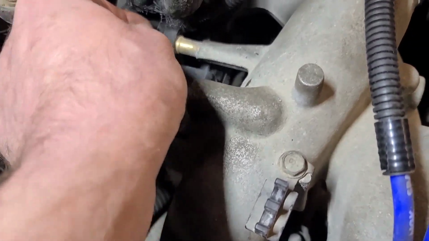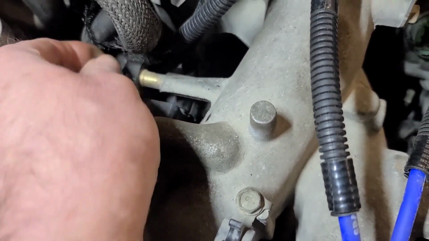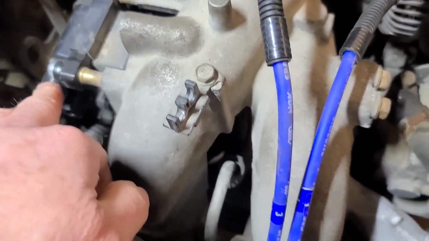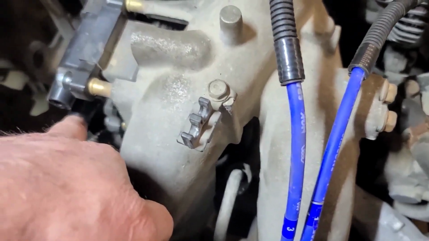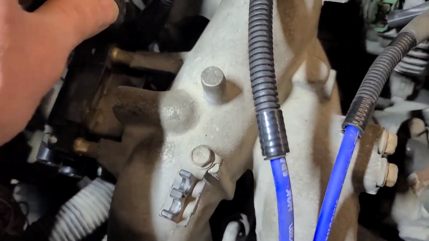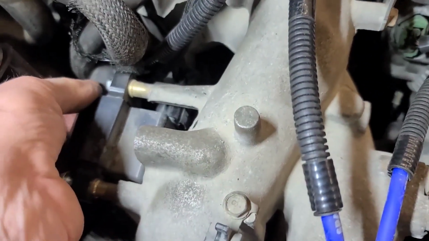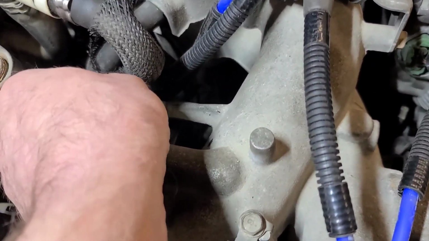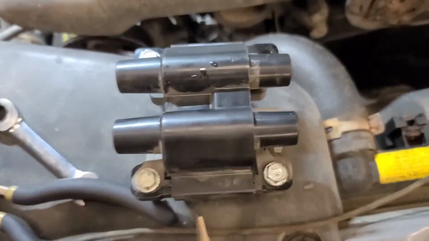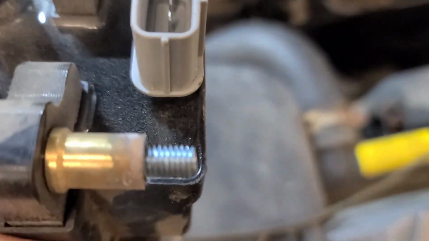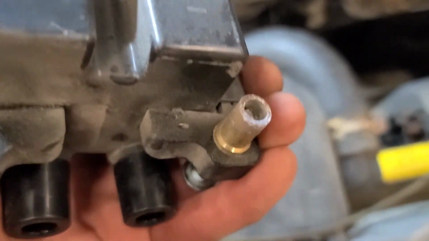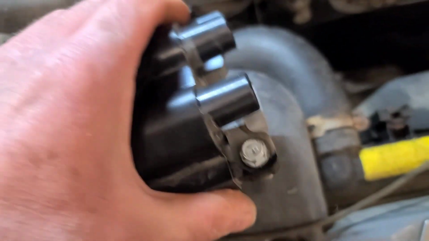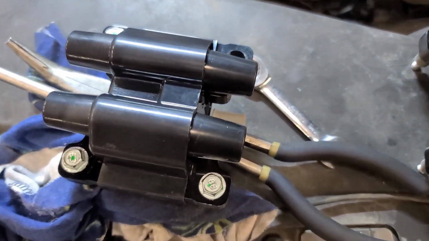So there are 3 fasteners on this coil. Take note of where the spark plugs go. Number 1 is this one, 1 and 3, and the other side is 2, 4. So 1 and 2 are companion cylinders. Trying to get the bolts out. There's the old coil off. It's hard to tell whether this has been replaced. I don't see any labeling on it anywhere. Looks exactly like the new one.